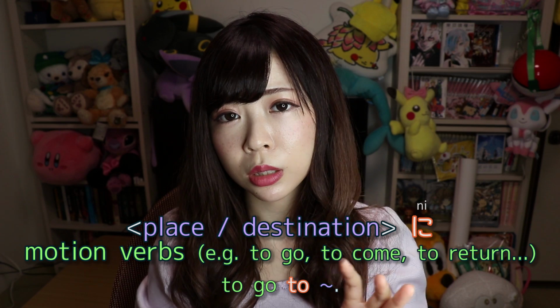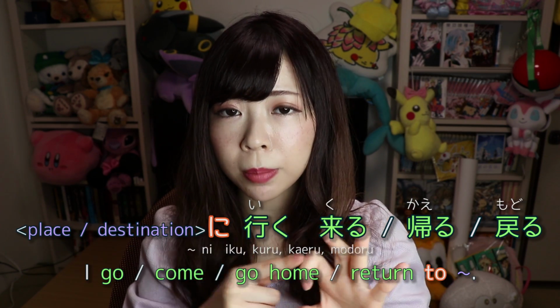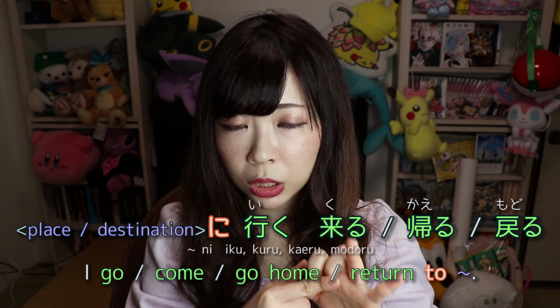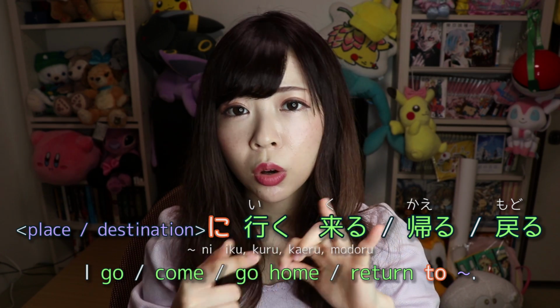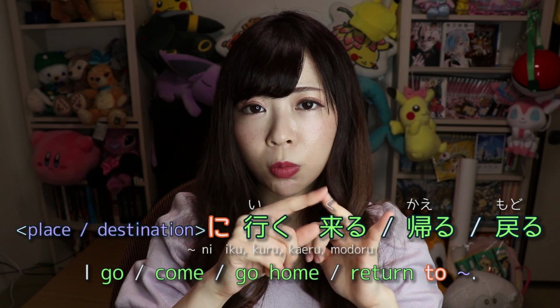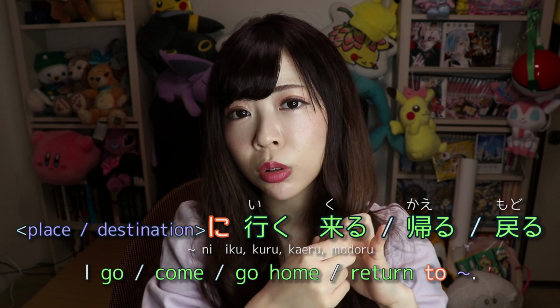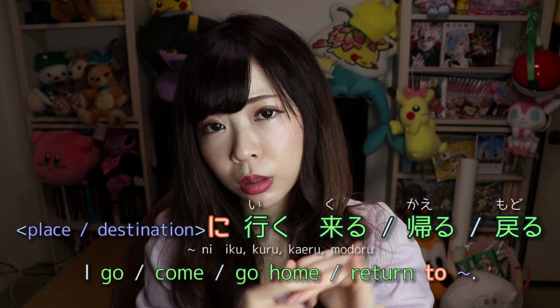We would always use the ni particle with verbs like to go, 行く, to come, 来る, to return, 帰る if you're returning home. So to go home, you'd always use the verb 帰る. And if you're returning to a place that is not your home, you say somewhere に戻る.